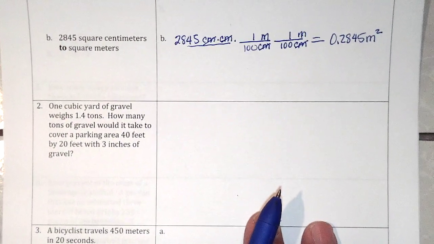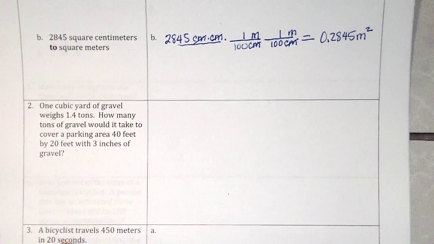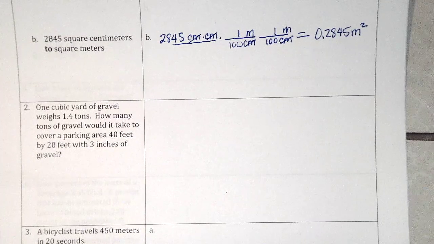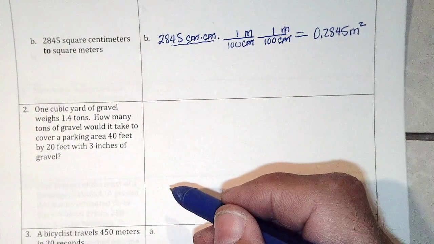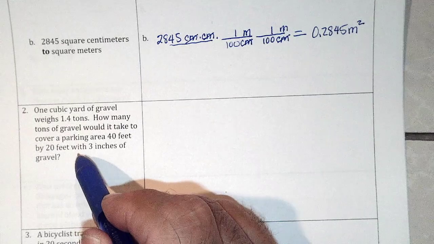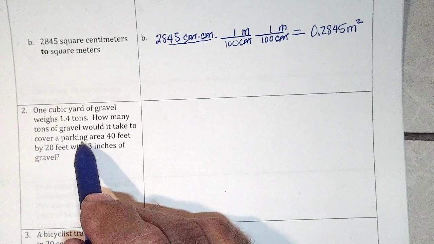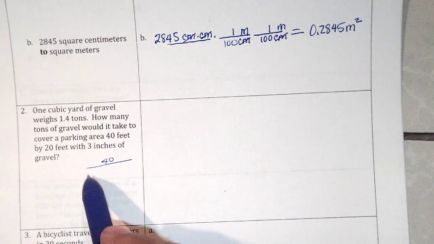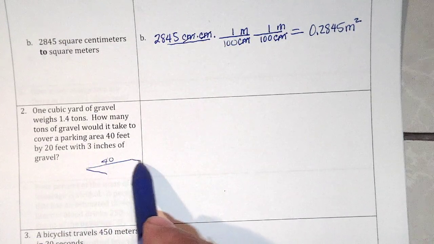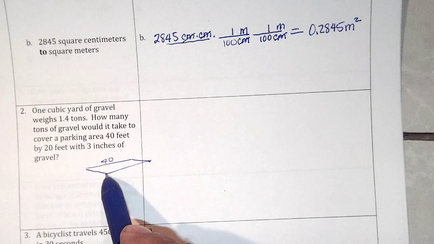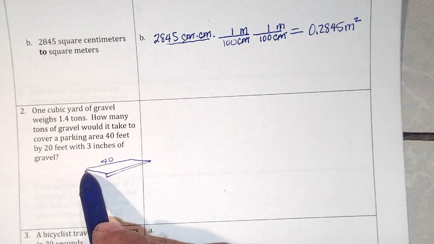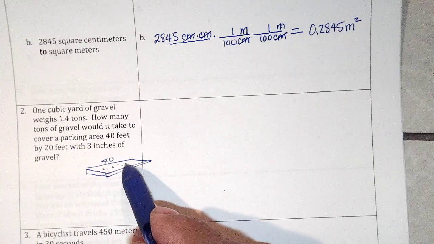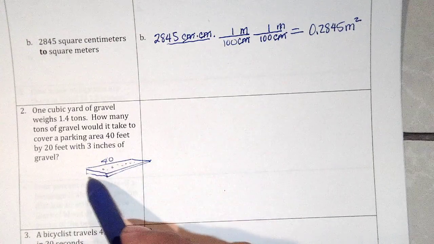Now this one, some of you just figured it out, but you weren't able to show me how to do it with the units. So I need to see you figure out the units. So if we're going to cover a parking lot that's 40 feet by 20 feet, and have a little bit of thickness of gravel, this is a box.